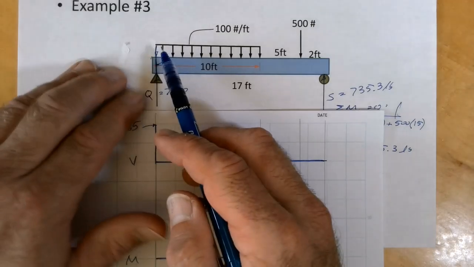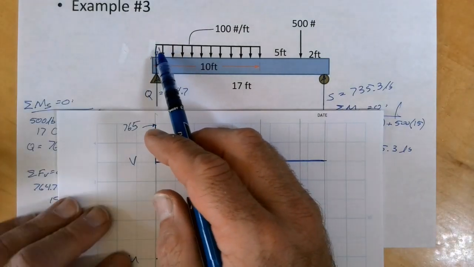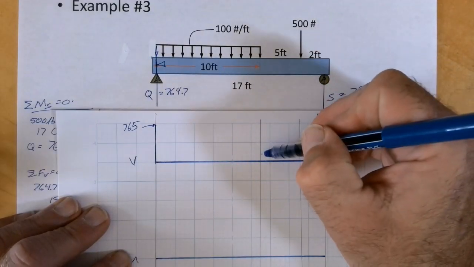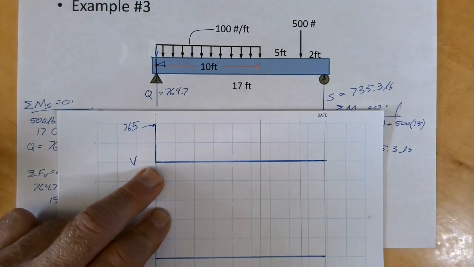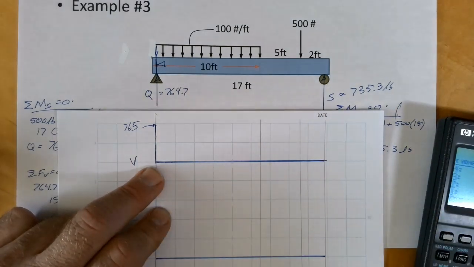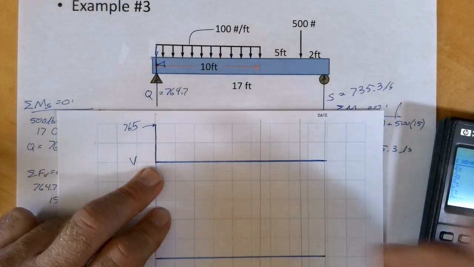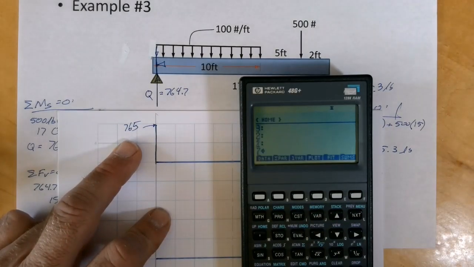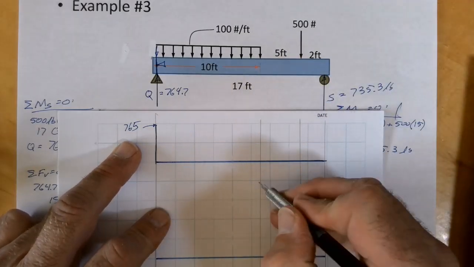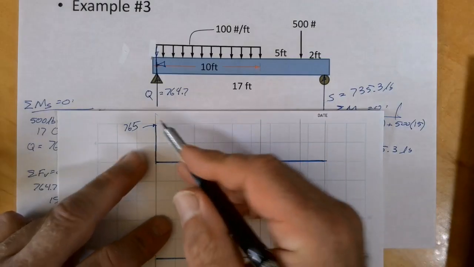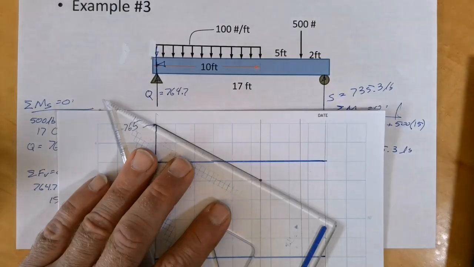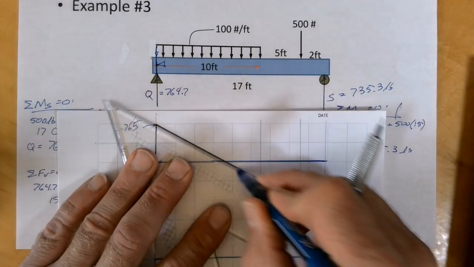And then as I apply my distributed line load here, it's going to reduce my shear in a triangular form. So let's calculate it out here so I know the slope of my line. I'm going to multiply 100 pounds per foot times 10 gives me 1,000 pounds. Subtract it from here, so I have 765 minus 1,000 gives me negative 235 pounds of shear. And I'm going to draw this sort of in proportion. I could be more rigorous, but I don't know that I gain much for doing that.